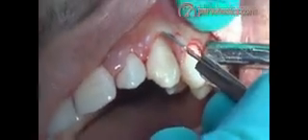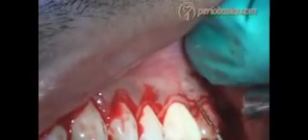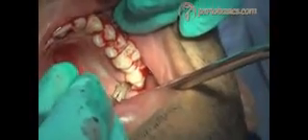Now you can see the malformed gingival margins, so we have to include these in the incision so that a fine gingival margin can be achieved. Now you can see here that the incision line is very clear, and we have a triangular wedge of tissue after we have put this incision.